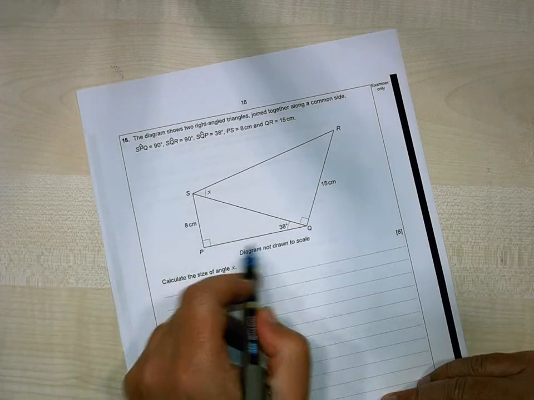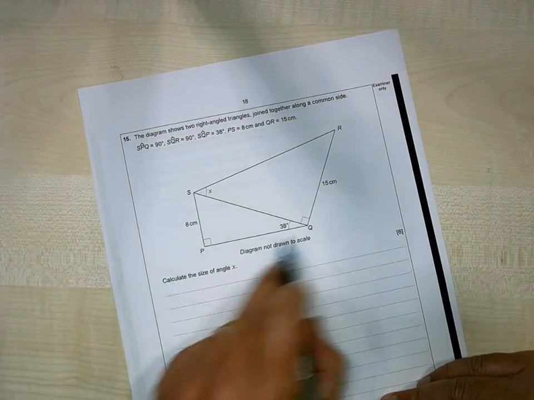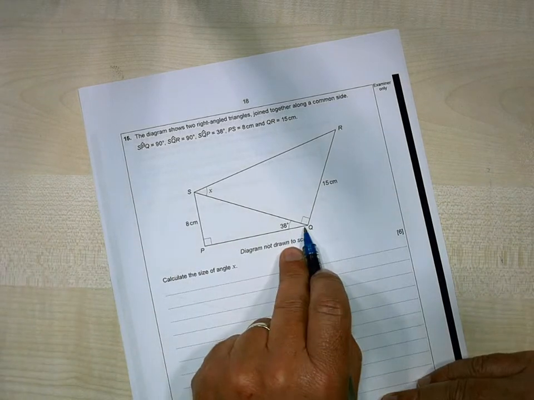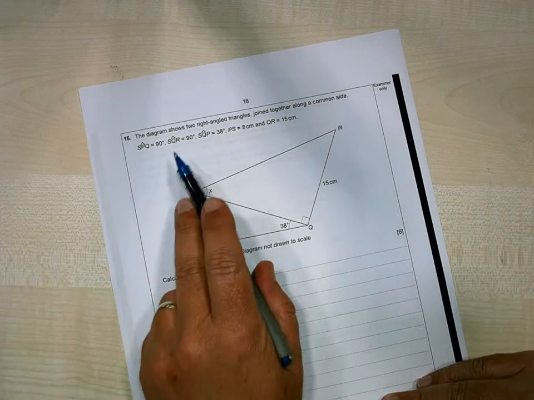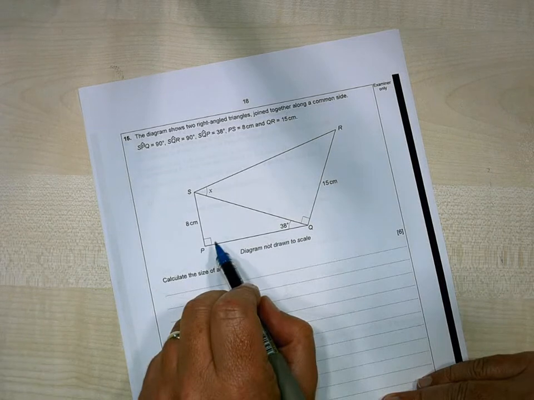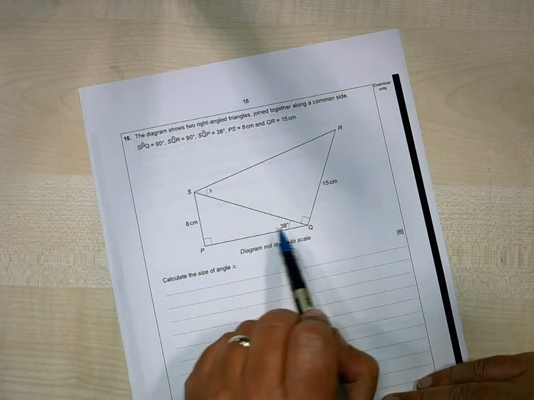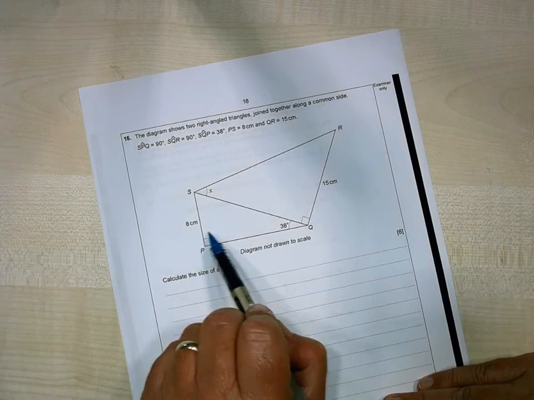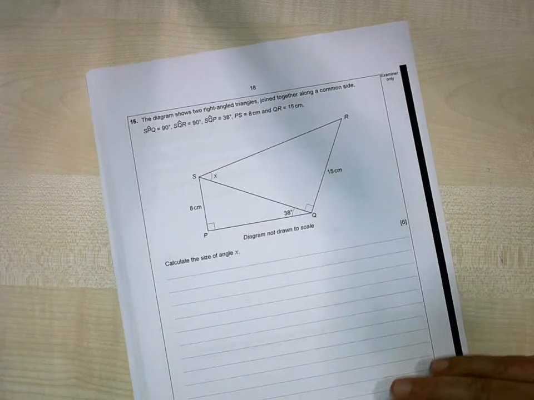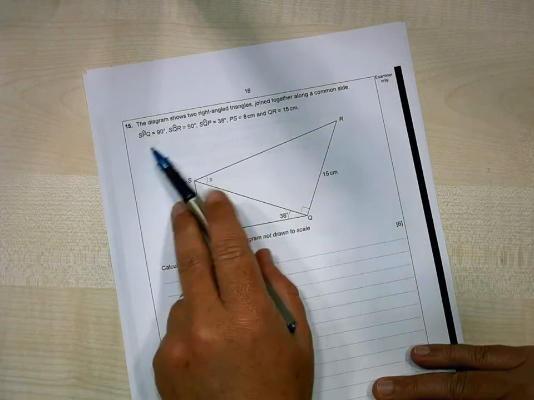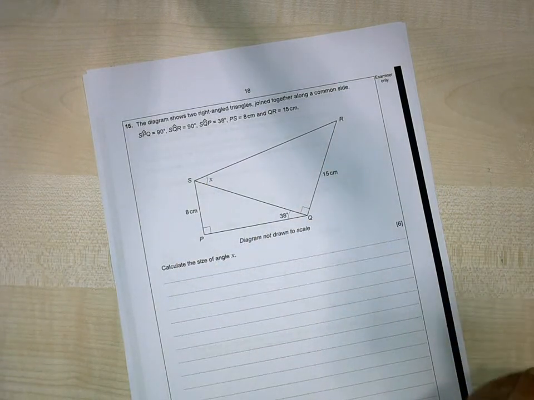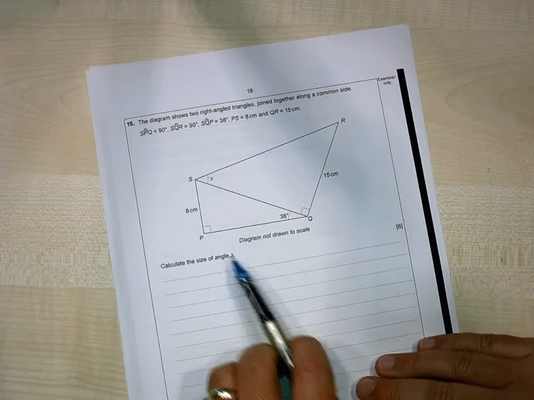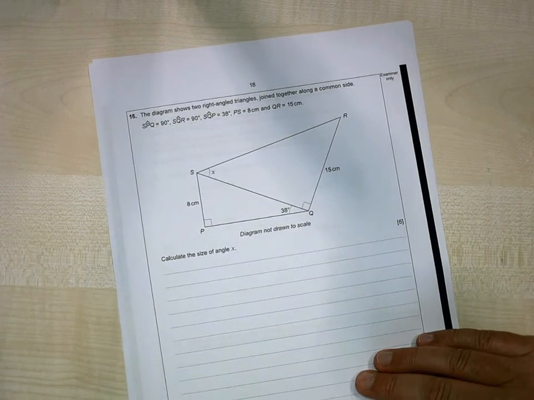SPQ is 90, SQR is 90, so that's 90 and that's 90. SQP is 38, PS is 8 centimeters, and QR is 15 centimeters. So all the information that's there is in the diagram anyway. Calculate the size of angle X.